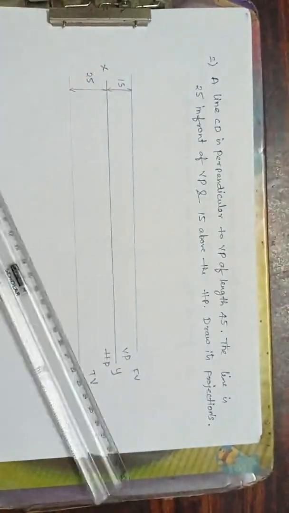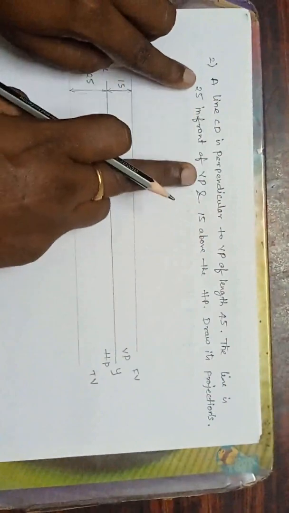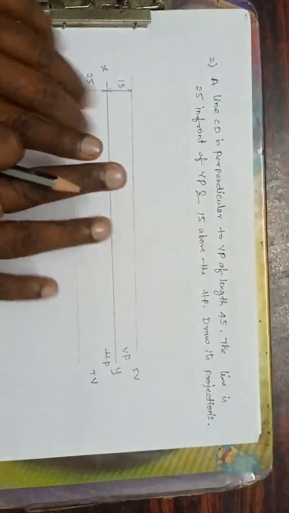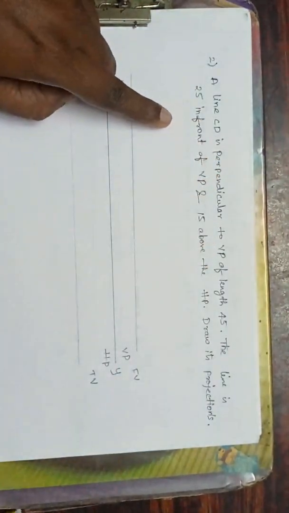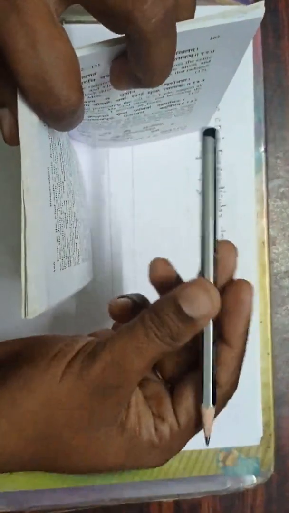I have drawn this. Done. This is 15 and 25. Vice versa. Distance from the VP, draw in the HP. Distance from the HP, draw in the VP. Reverse. Now, what he said, the line is perpendicular to VP now. Let us consider this is the first quadrant and it is perpendicular to VP now.